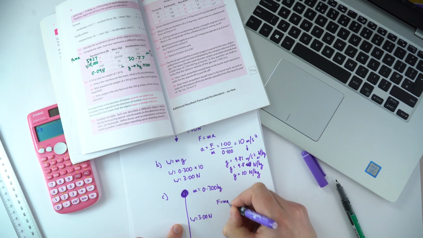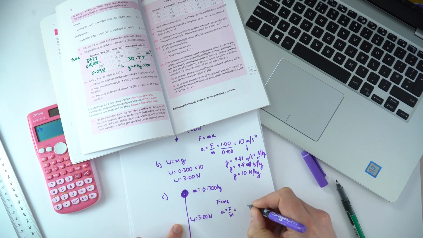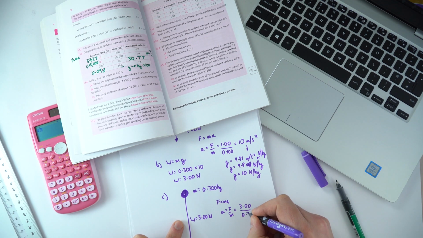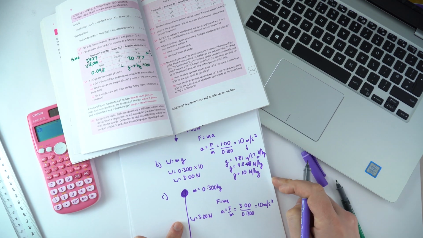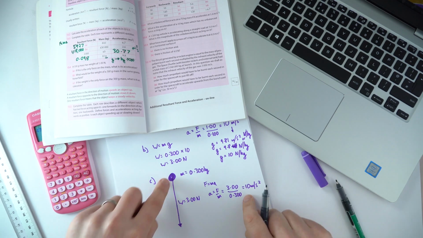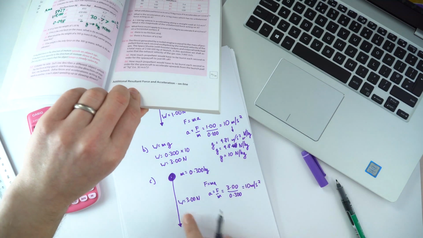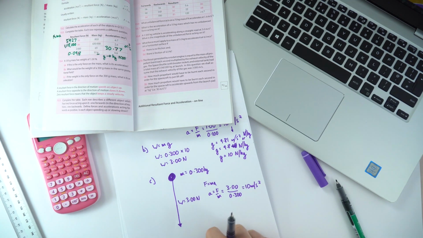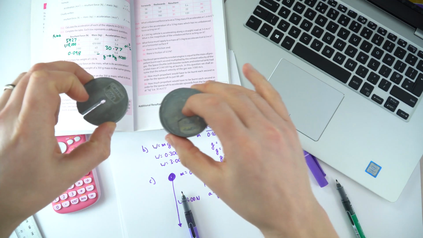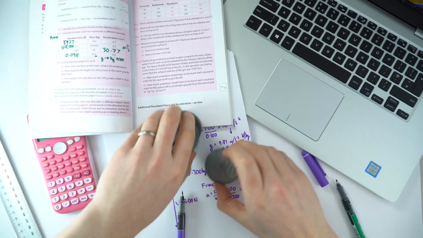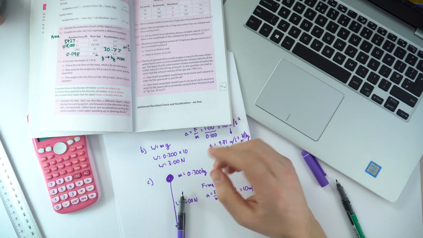F equals ma. Acceleration is force divided by mass, which in this case is 3 newtons, so that's the resultant force divided by the mass of 0.300. 3 divided by 0.3 is the same as 30 over 3, which is 10 meters per second squared. So what we find is that if you've got something which is heavier, it's got more mass, but it's got a bigger force in it. So if you were to drop 3 newtons, or you dropped 1 newton, even though this is bigger, they both accelerate at the same rate in that gravitational field, providing obviously there's no big effects due to air resistance.